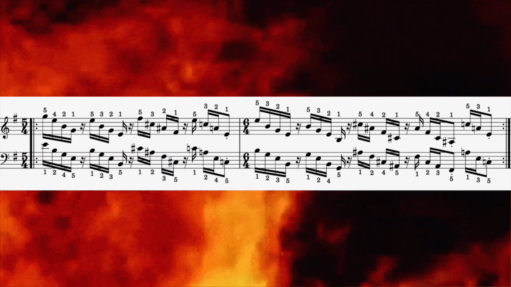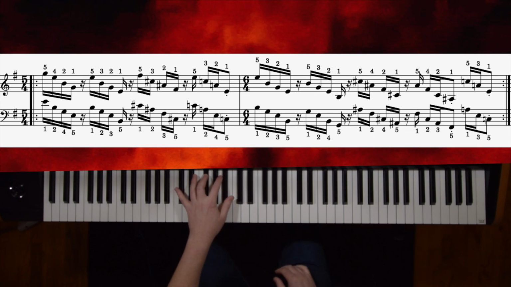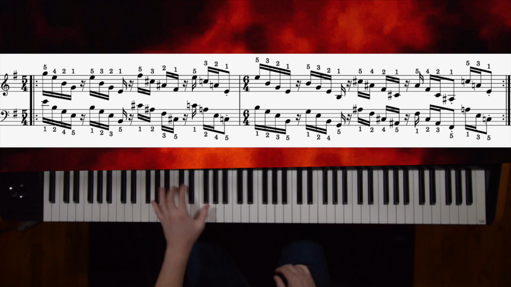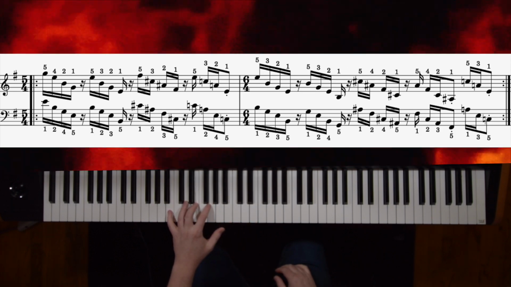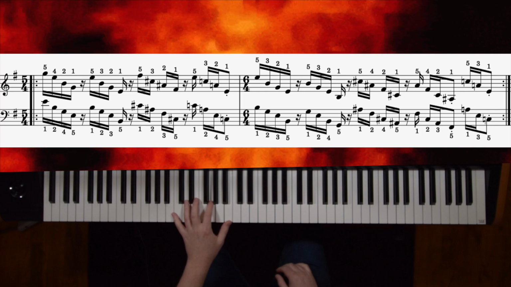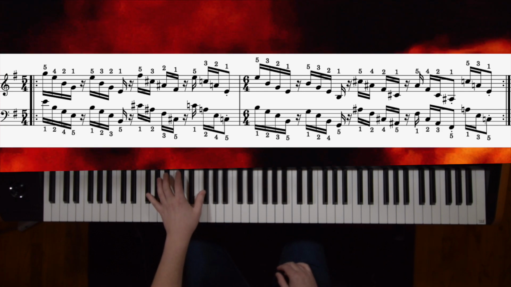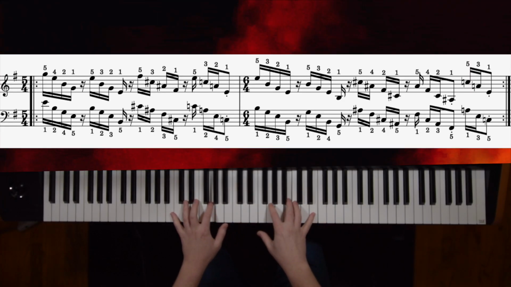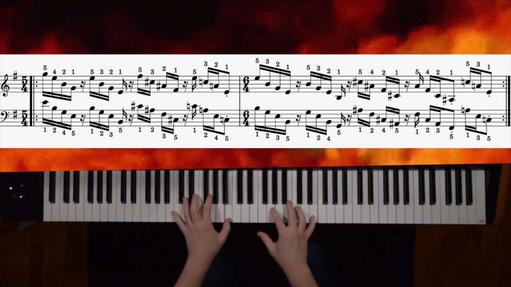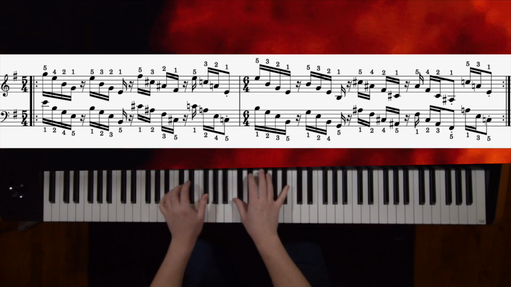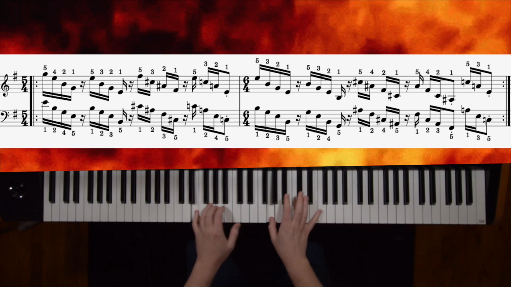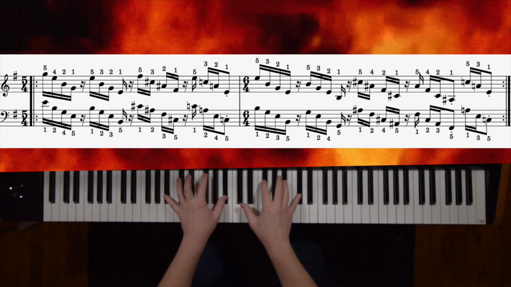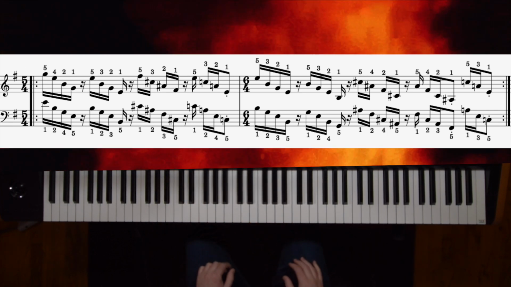Let's hear the left hand. Let's hear both hands slowly. Faster!